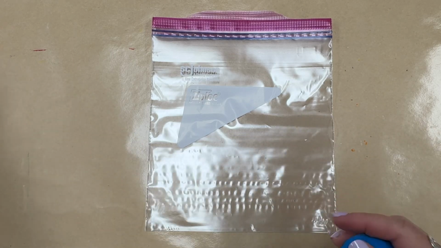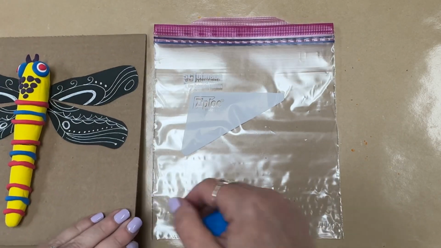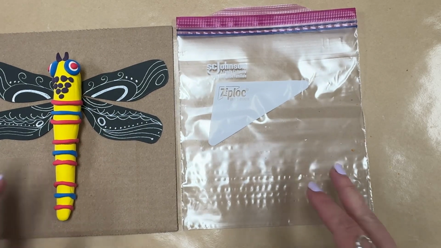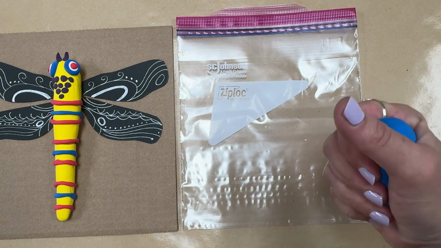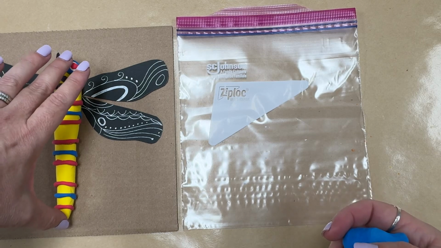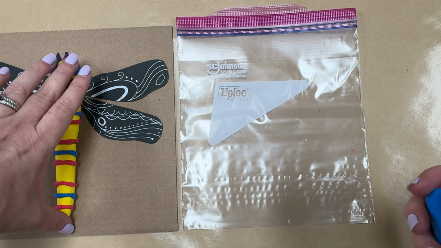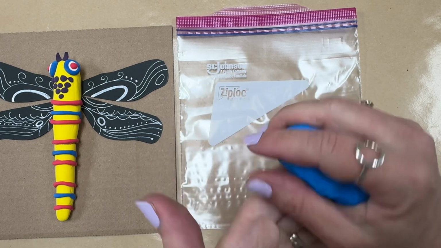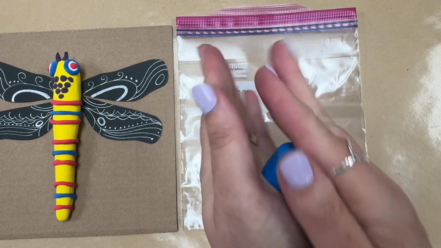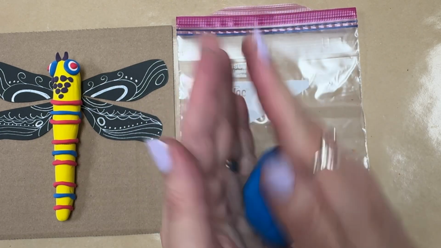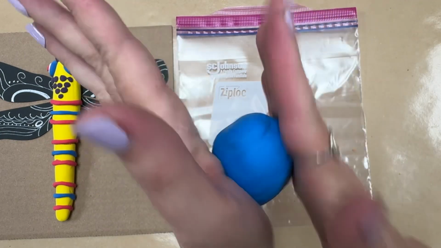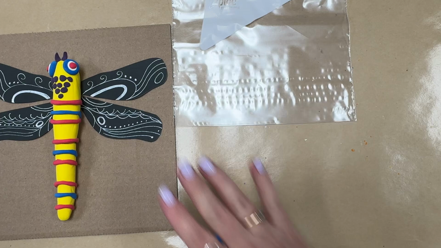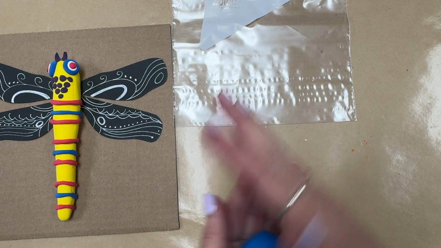Okay, so look at my piece of cardboard that we're going to be putting this on. It is about the same size as the Ziploc bag. So your body doesn't need to be as big as the piece of cardboard, but it needs to be pretty close. So you're just going to work it in your hands, and then I like to start by rolling it into a smooth ball. You can roll it in between your hands like that. You can roll it on the table, however you want to do it.